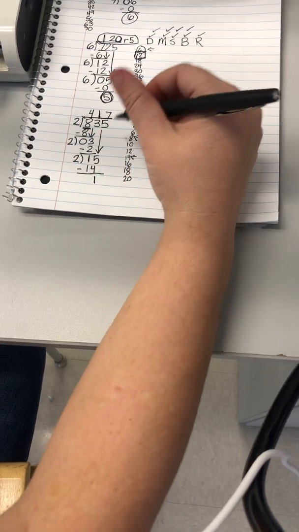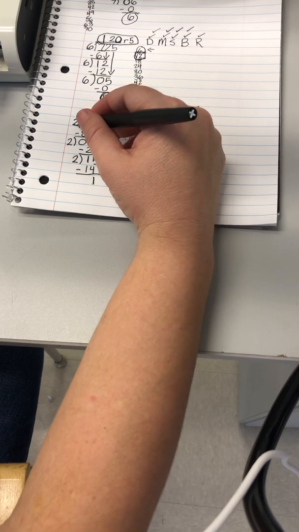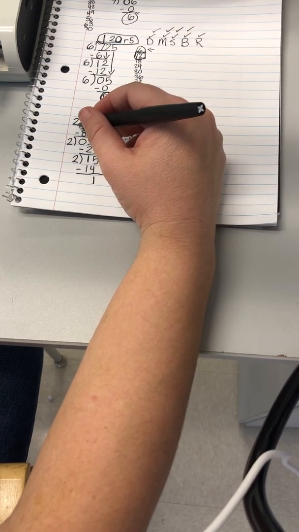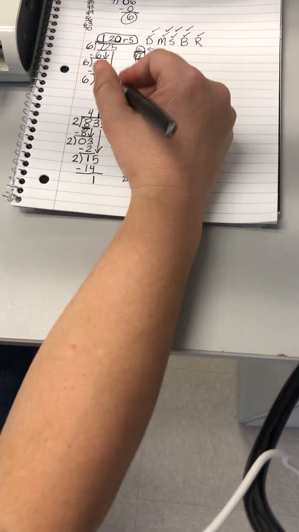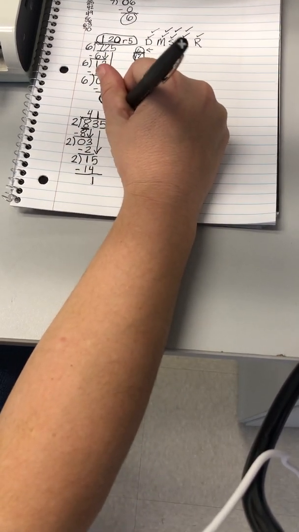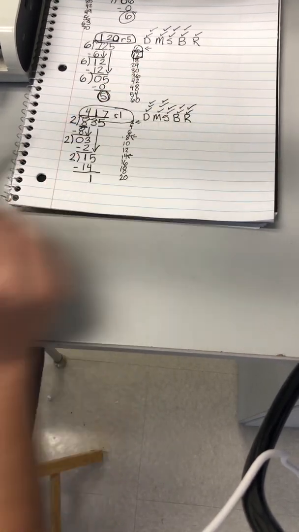Is there anything else to bring down? No. Is this number smaller than this number? Yes. Then this is my remainder. So 417 with a remainder of 1.